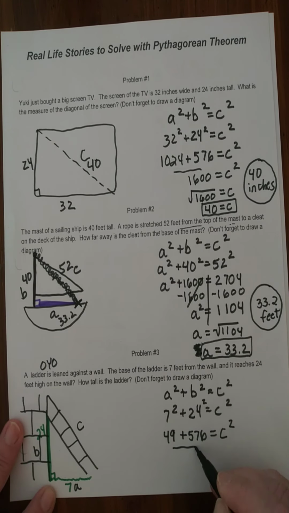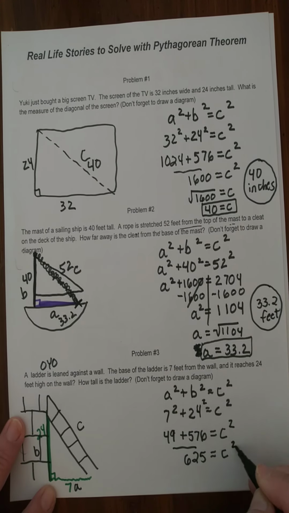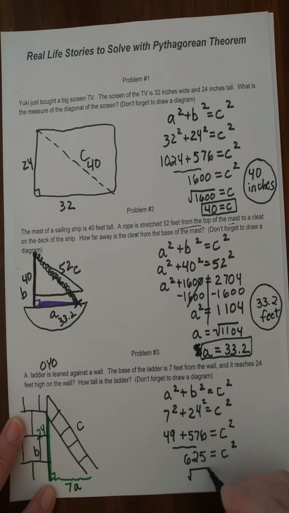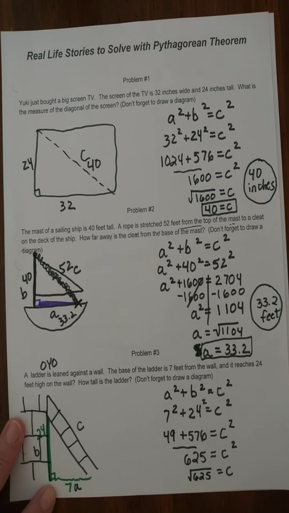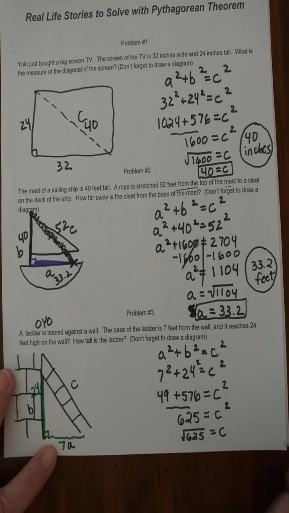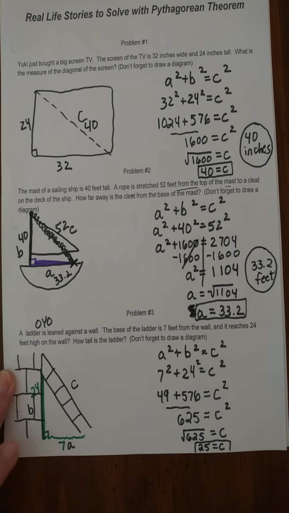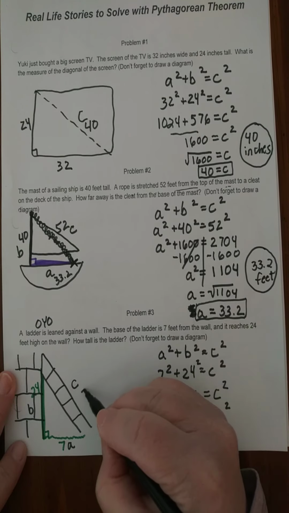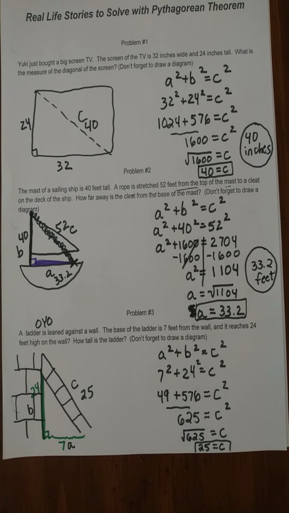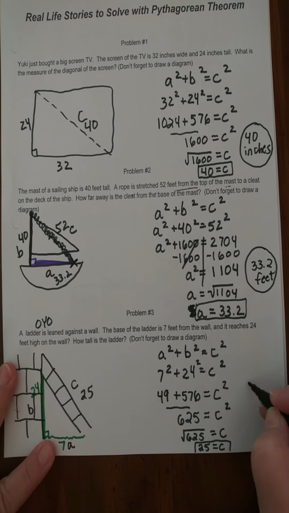Now we're going to add these two together, and we get 625, still equal to C squared. So we're going to take the square root of 625 to get C by itself, because you have to undo that squaring. You find out that 25 is equal to C. Let's plug that into our picture, 25, and see if it works. The hypotenuse is the longest, and it still fits in with the other numbers, so it's perfect. Our answer is 25 feet.